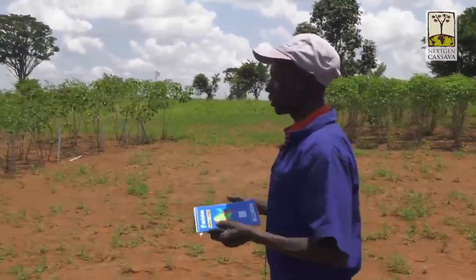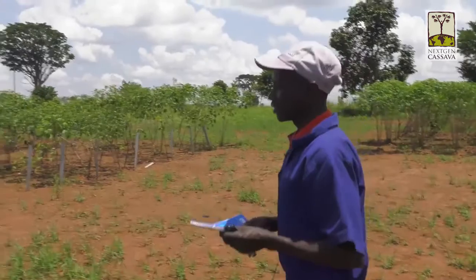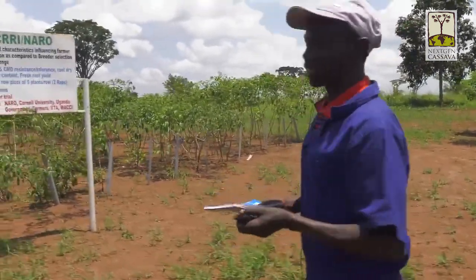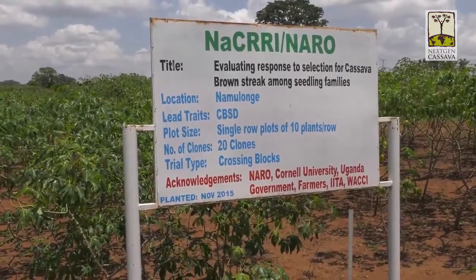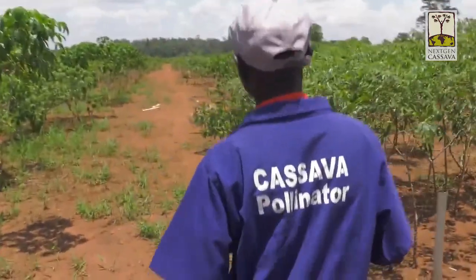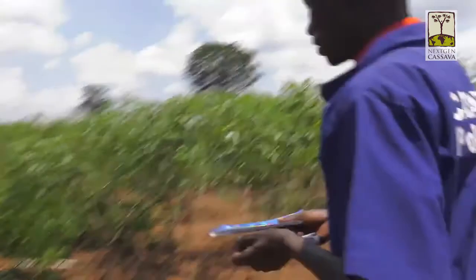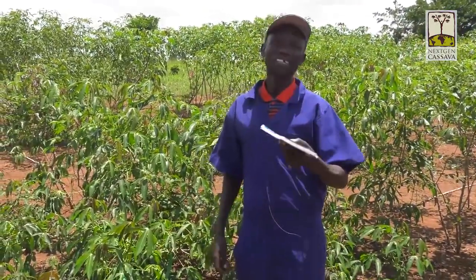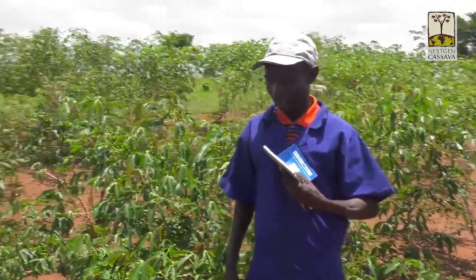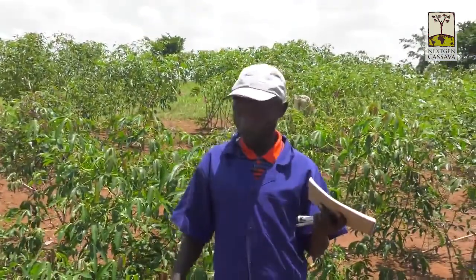Where we are going, we shall see where pollination is taking place, and the varieties and the fruits already established, already pollinated some days back. This is where our practical work is going to take place. I'm called Agenoga Solomon. I'm a senior pollinator under NACRRI.